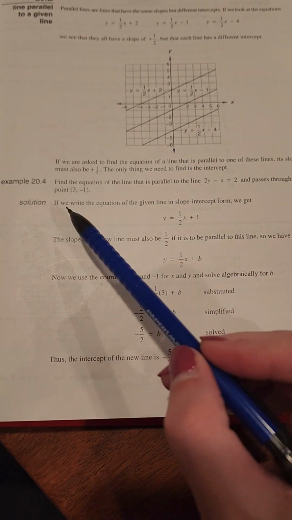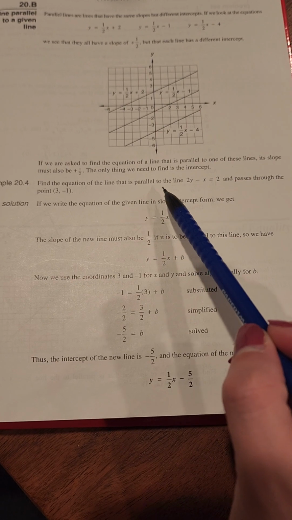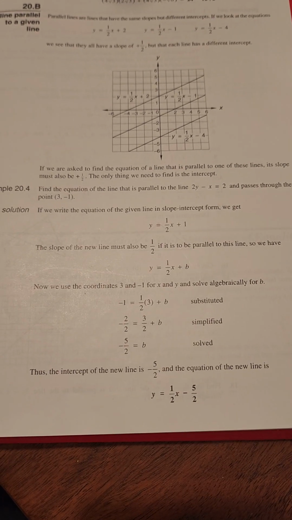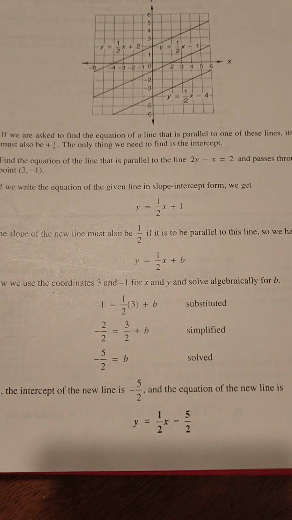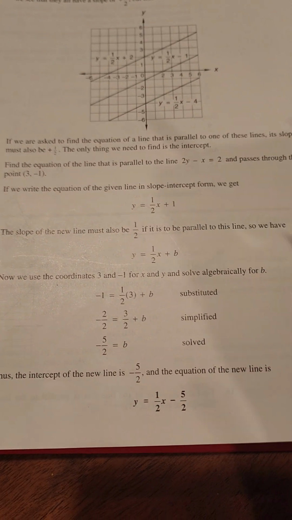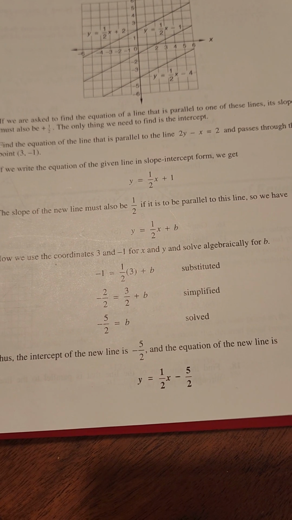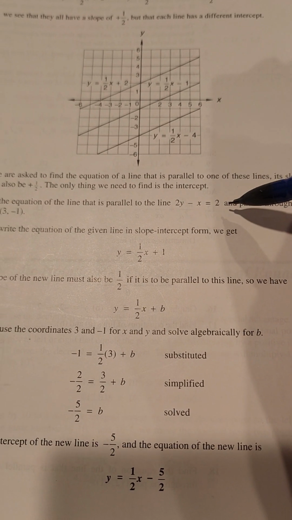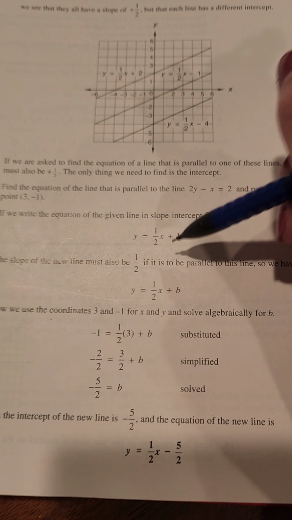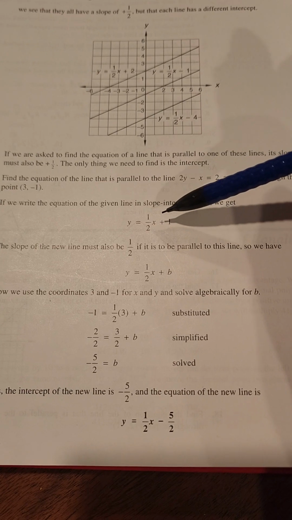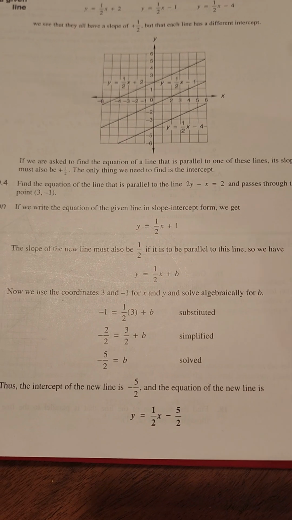Example 4. Find the equation of the line that is parallel to this guy, except it passes through the point 3, -1. Okay, so the first thing we need to do before we do anything else is write this equation in slope-intercept form. So I hope that you can figure out how to do that. We solve for y, so they just added x over here and then divided the whole thing by 2. So this is our slope-intercept form. So the slope of the new line must also be 1/2 if it's parallel to this line, okay? So 1/2 is our slope that we're going to use.